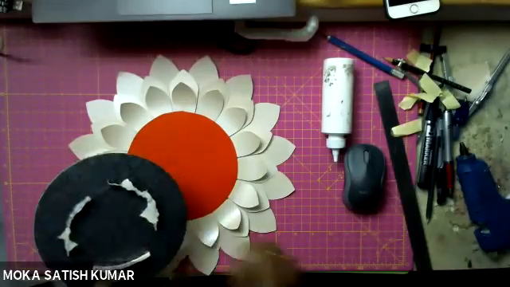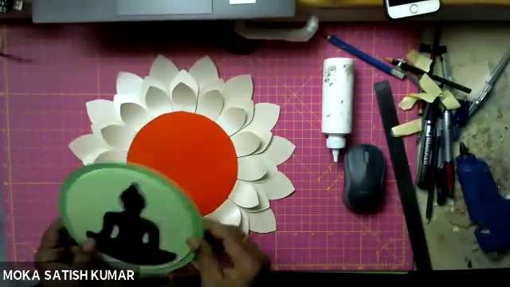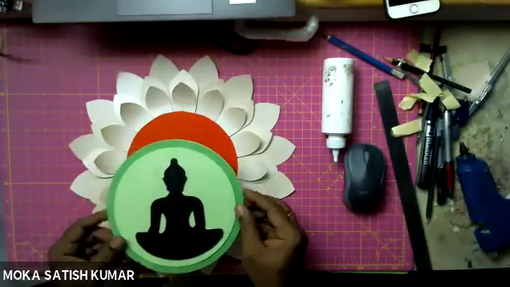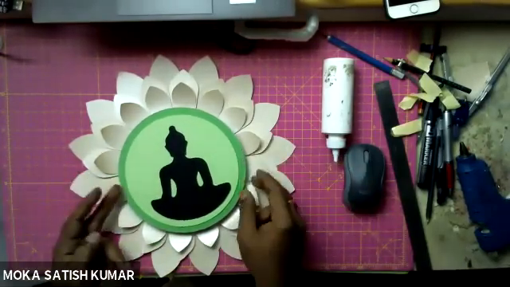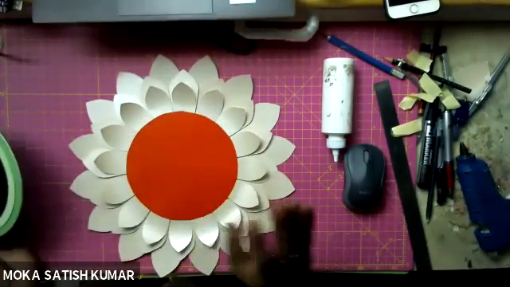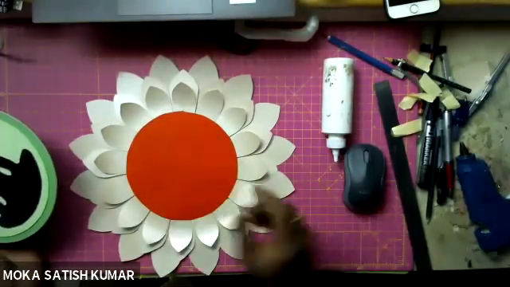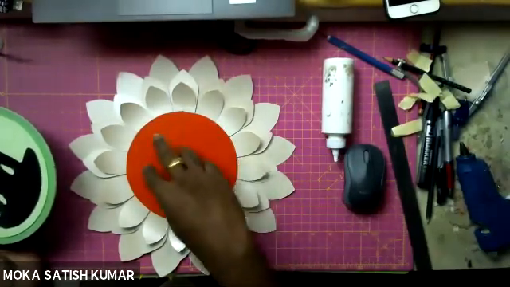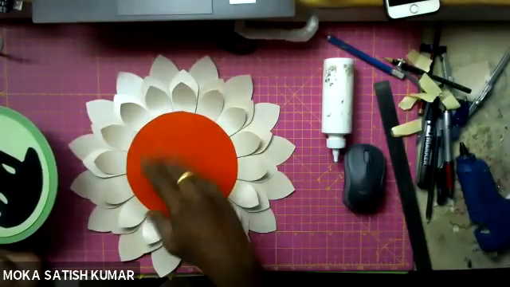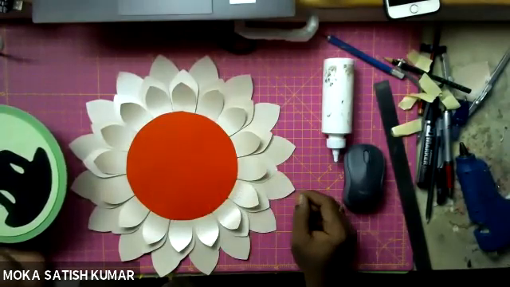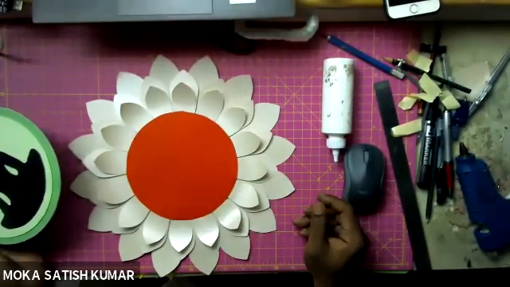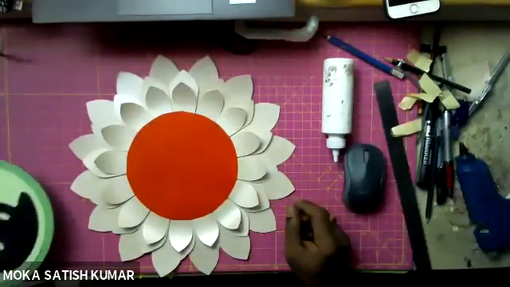It will give some stiffness to the artwork and it will stand for a long time. Whatever you like, you can decorate the center petals. Otherwise, you can decorate some flowers and petals also here, or you can do the artwork. You can place anything, whatever you like. Very simple.